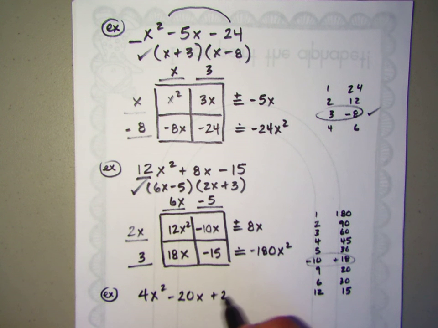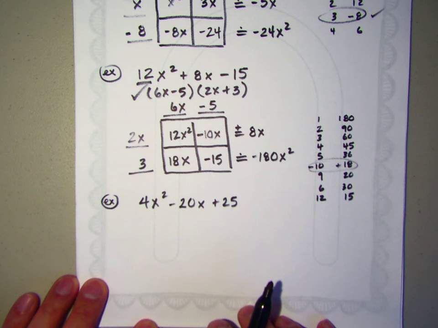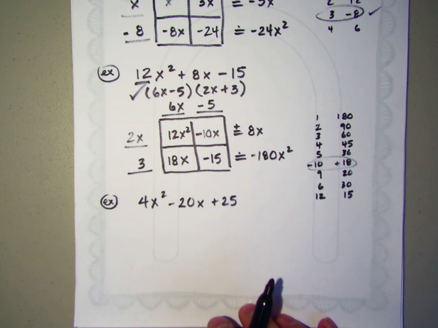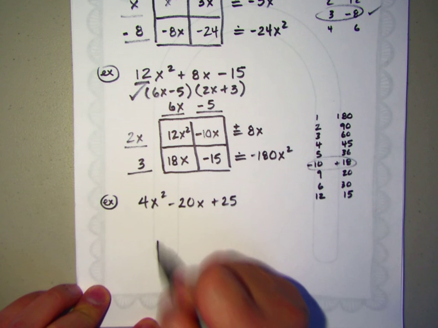Okay, so an example of the special ones is this. I will write out the form after this problem, but we'll just show that everything works the same, and you'll see what I mean by a perfect trinomial square. All right, so here we go. Same thing, have not changed.